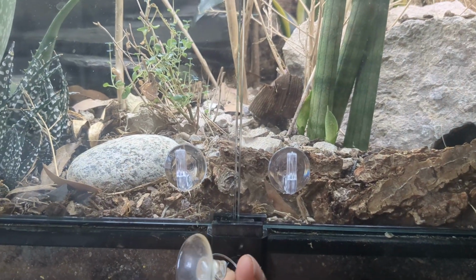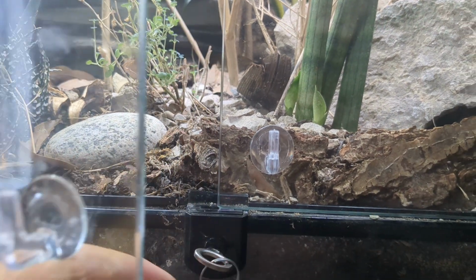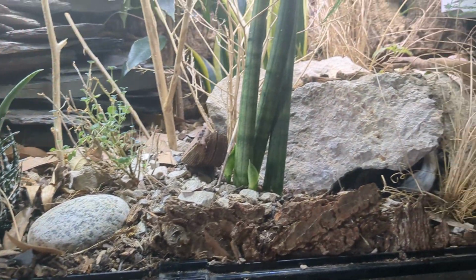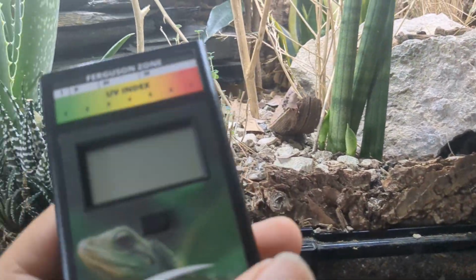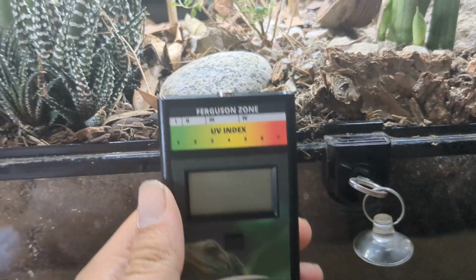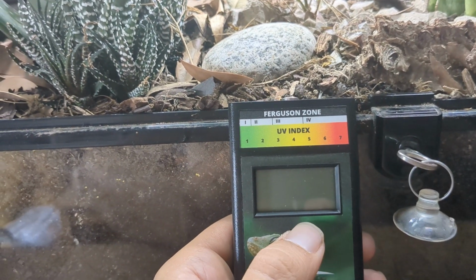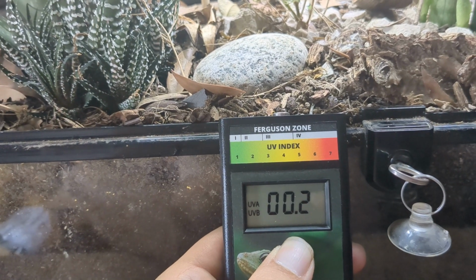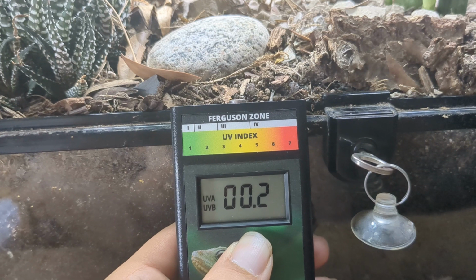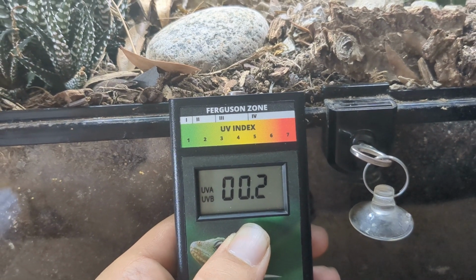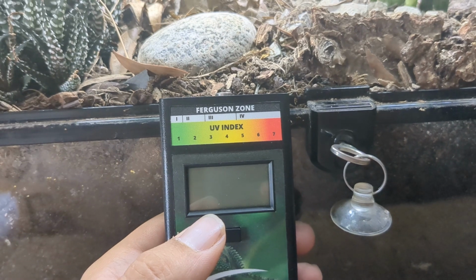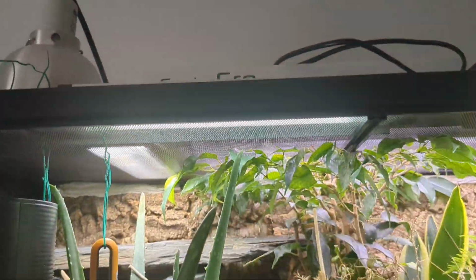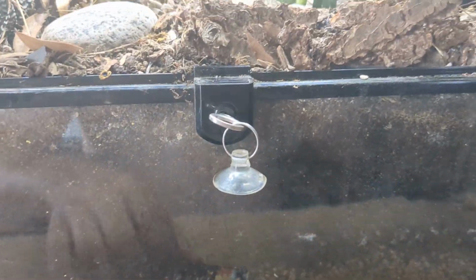So what I'm now going to do is open the terrarium. And using this solar meter, I'm going to take a reading. I'm going to do it from ground level. 0.2. So we can still see that there is enough UV emissions coming from that bulb, even though I've had it for about 2 years. So I don't need to get rid of it just yet.